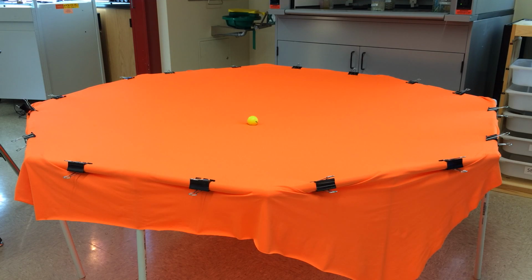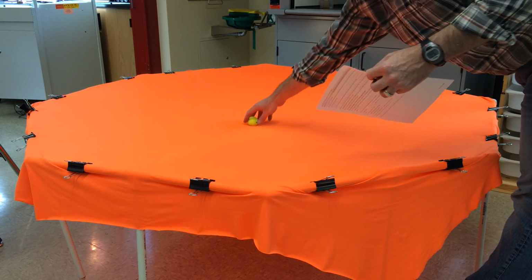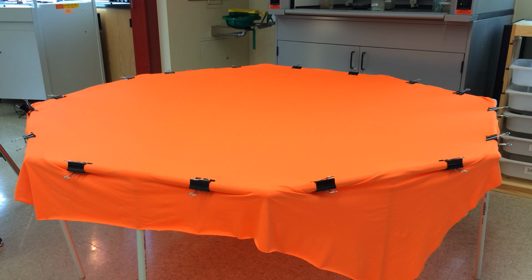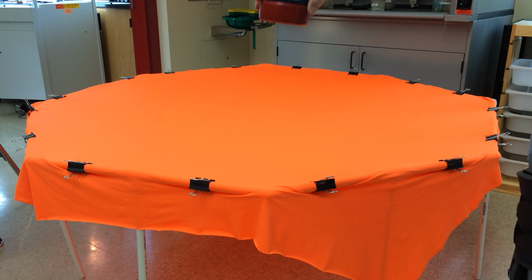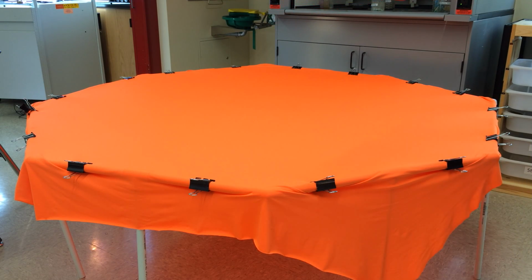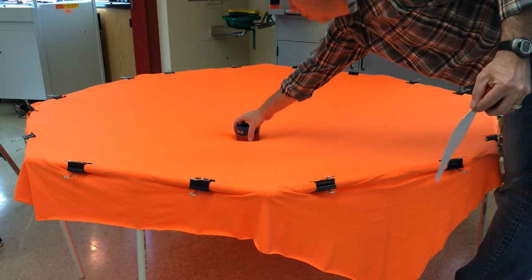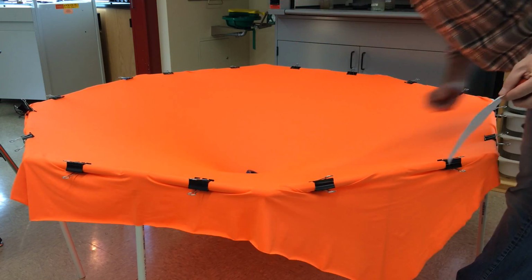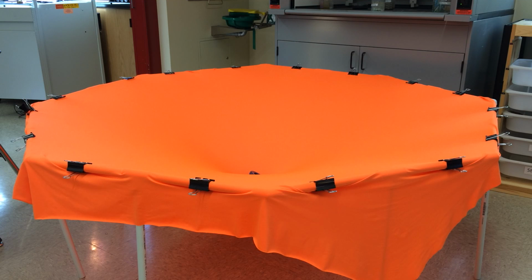Now I'm going to take that off for number 4, and it says what will happen to the spandex when a large mass is put on the spandex. So I'm going to go ahead and take a large mass, and the large mass I'm going to use is 2 weights for a baseball bat. I'm going to go ahead and put those right in the middle, and you'll notice a difference from the small mass. So write down your observations of what happens.